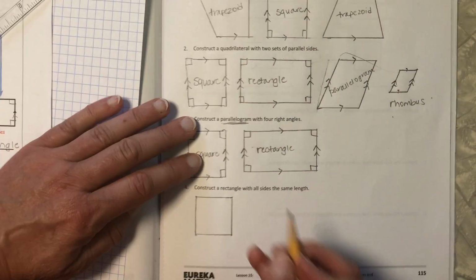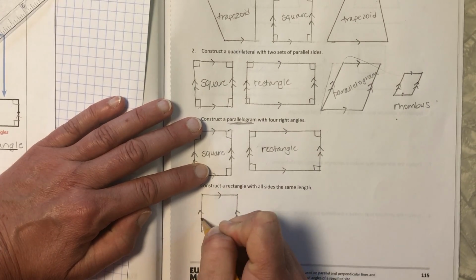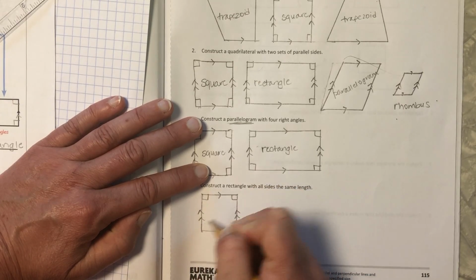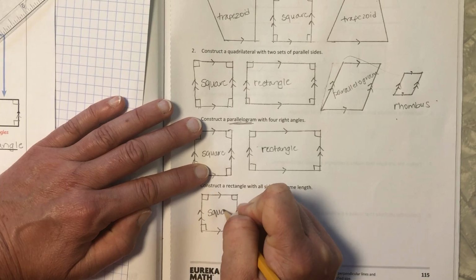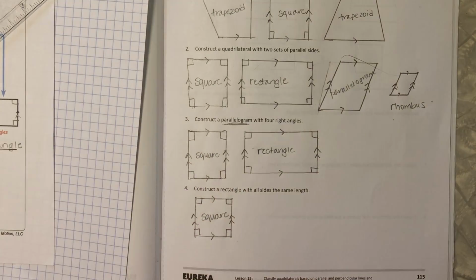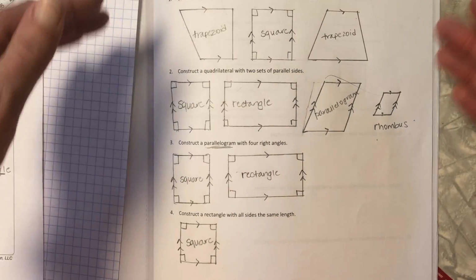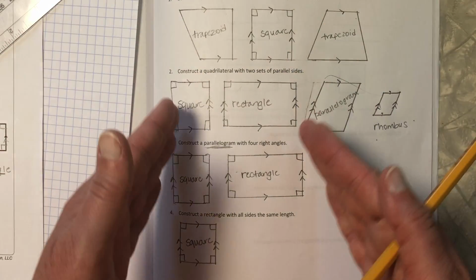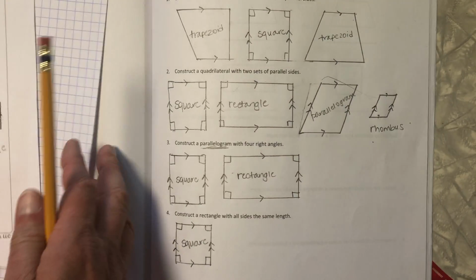That's the most specific type of quadrilateral that you're going to get. 4 right angles and 4 equal sides. So it's kind of cool. I can see what I was able to draw at the top begins to get smaller and smaller until I get to this one specific quadrilateral.